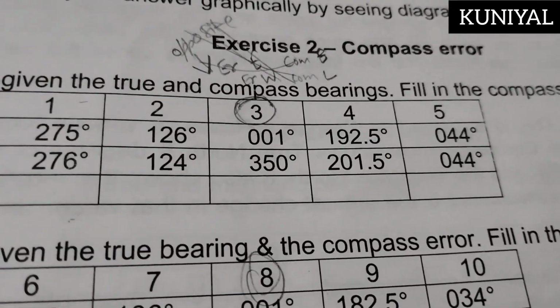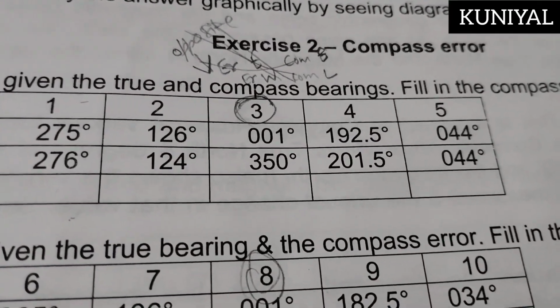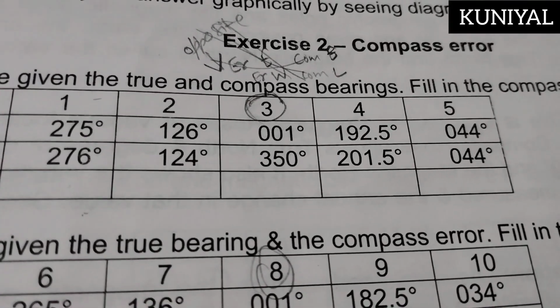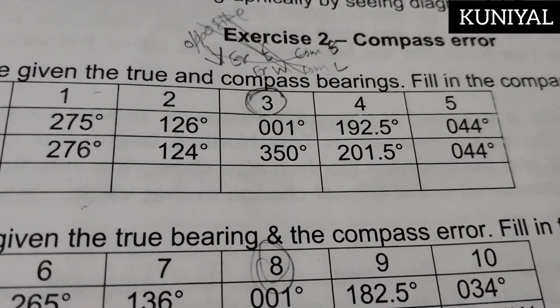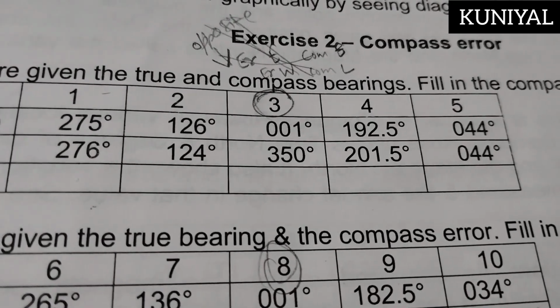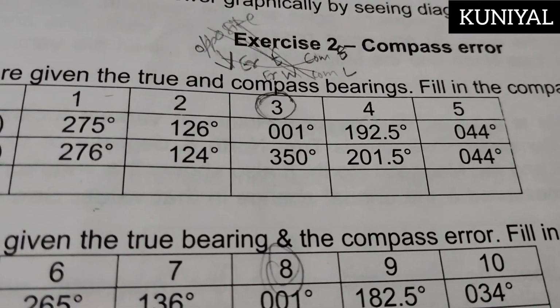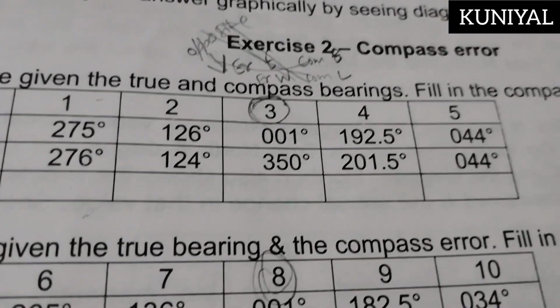So now in the third question, we have true bearing 1 degree and compass bearing 350 degrees, and we have to find out the compass error. If in this question you apply the conversion trick, like error east compass least, error west compass best, then sometimes you will get confused in examination.